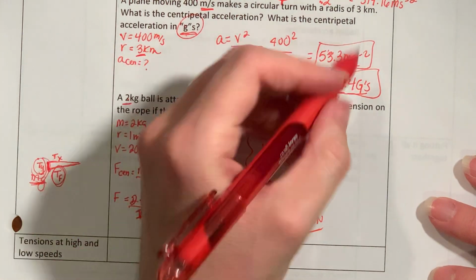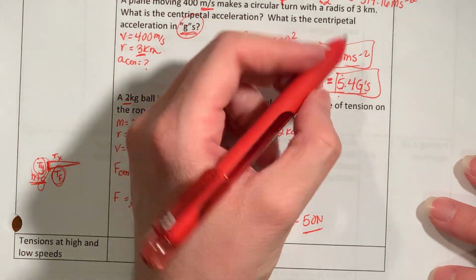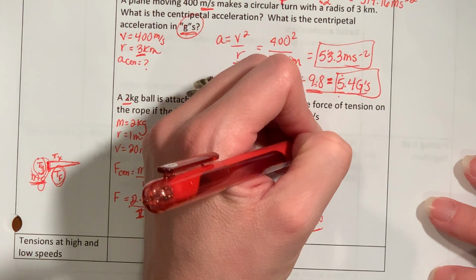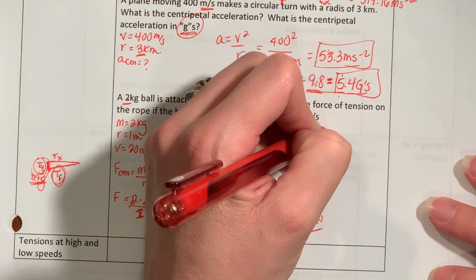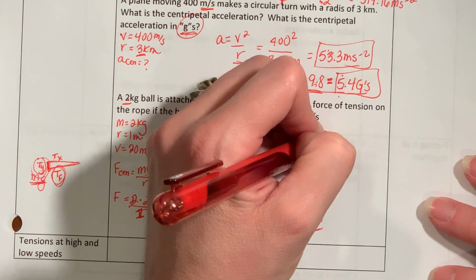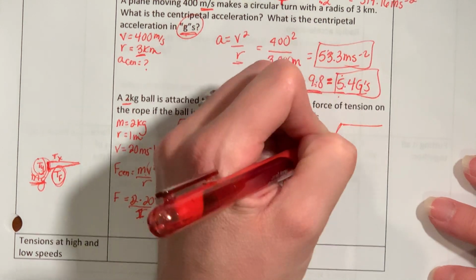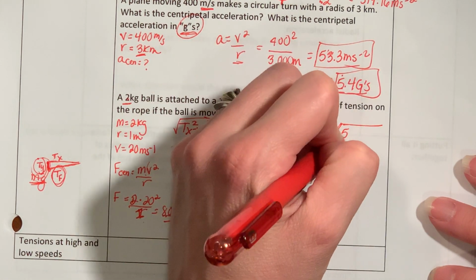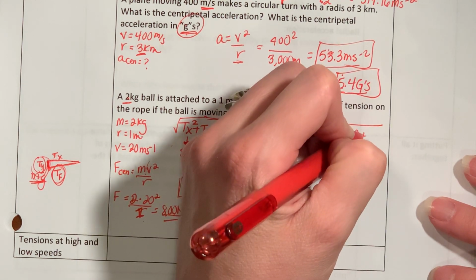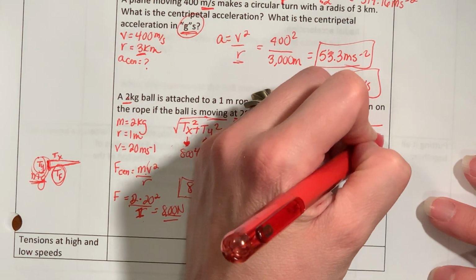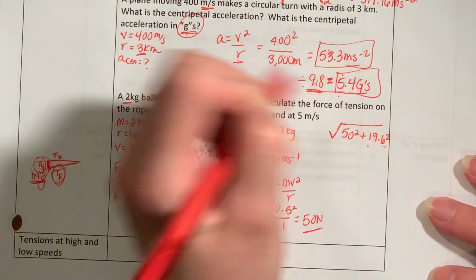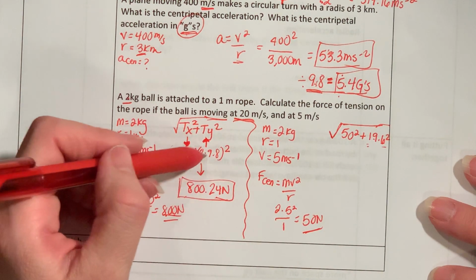Well, if we take that and we try the Pythagorean theorem to figure out what that angle is doing to the tension on the rope, we're going to take the square root of 50 squared plus 19.6 squared, which is 2 times 9.8, right? That came from over here.